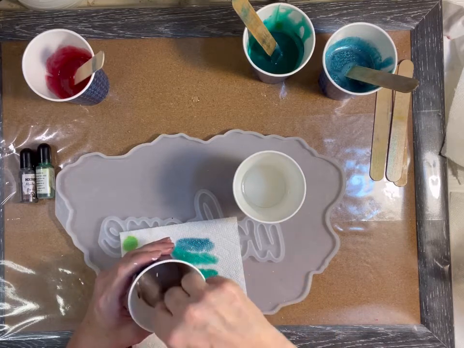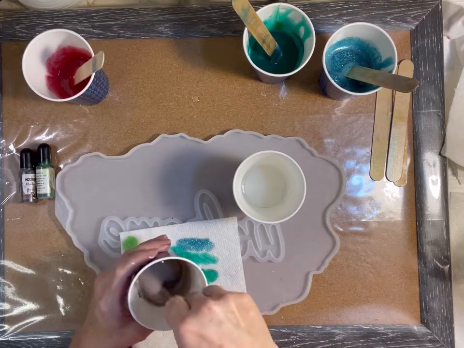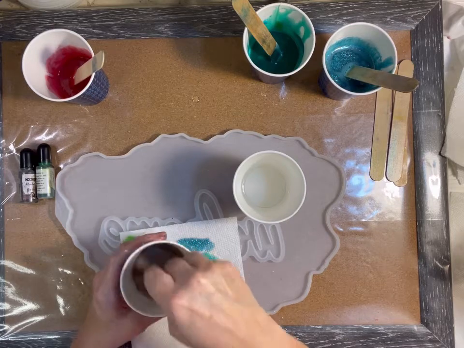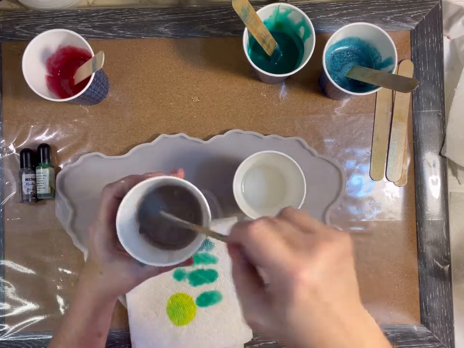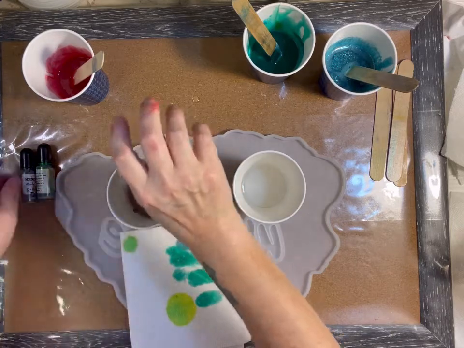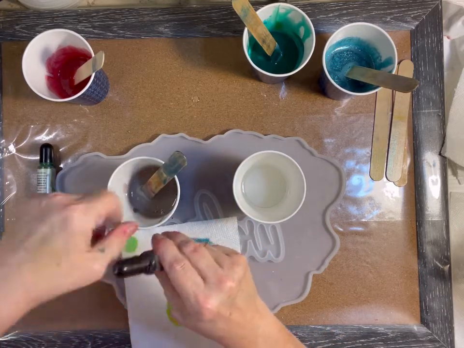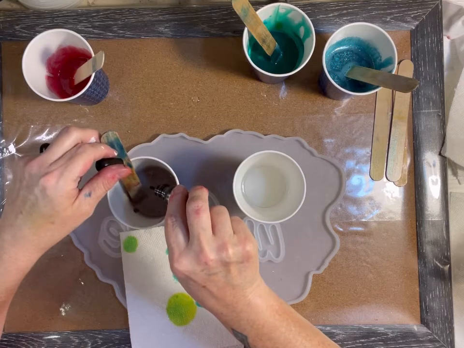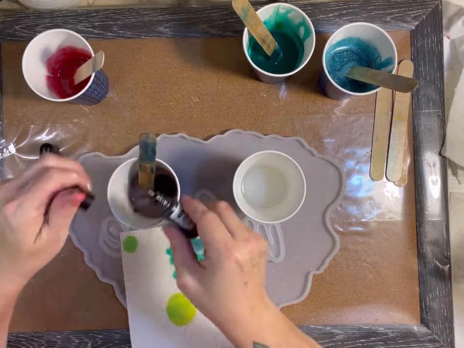Sand. Maybe another drop of brown. Oh, we'll go 3. 1, 2, 3.